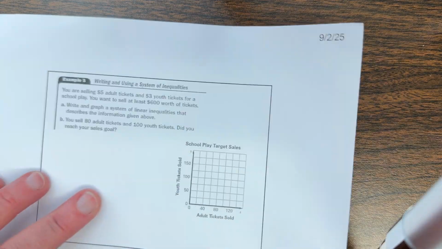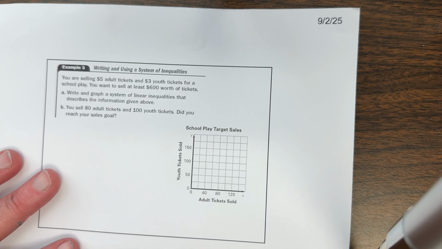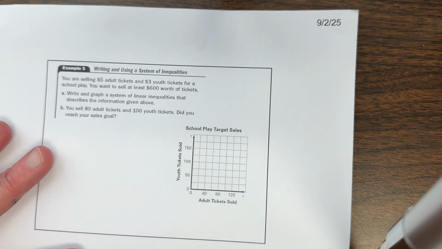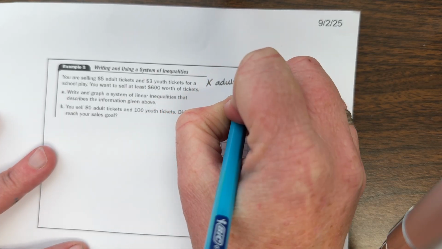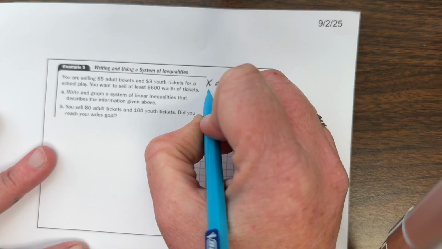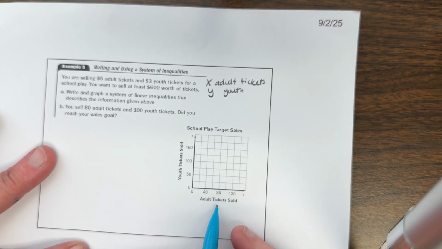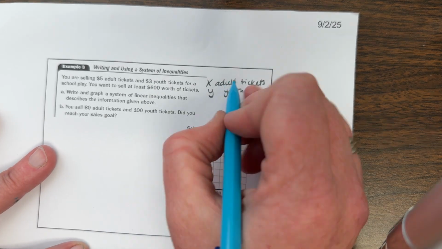All right, let's see what we got now. Example 3. All right, you are selling 5 adult tickets and 3 youth tickets for a school play. You want to sell at least 600 worth of tickets. So at least, meaning we can sell more. Write and graph a system of linear inequalities that describe the information. So we're gonna say that X is adult tickets. We'll say Y is youth, because adult, youth, X, Y.